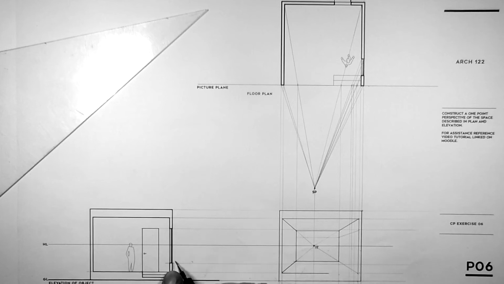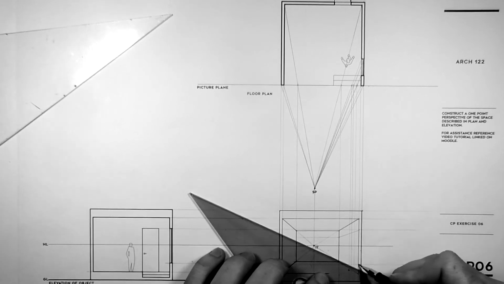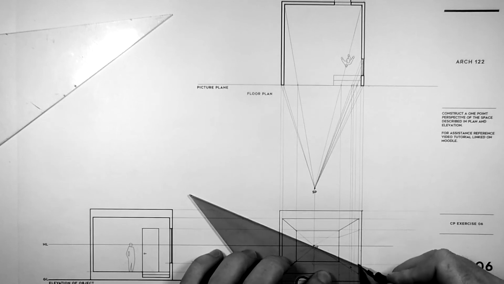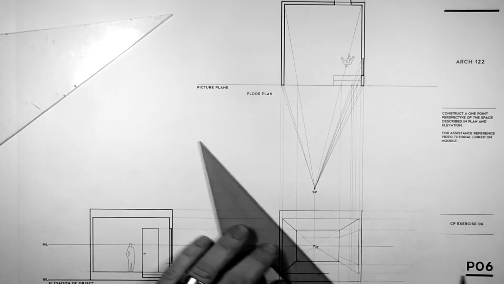Last thing we need to do is find the window sill. So we trace this line that we brought over. We can't use it where it crosses those vertical lines. That height is only accurate at the picture plane, so all the way over to here. And from there, we trace a line back to the vanishing point. And that describes the sill of the window, or the height at which the sill occurs.